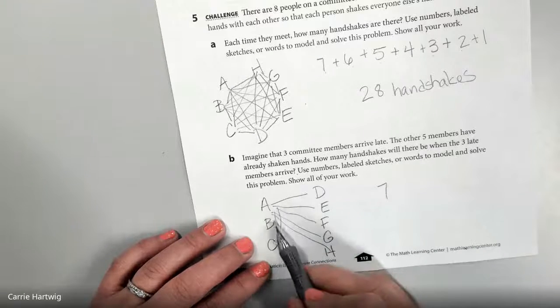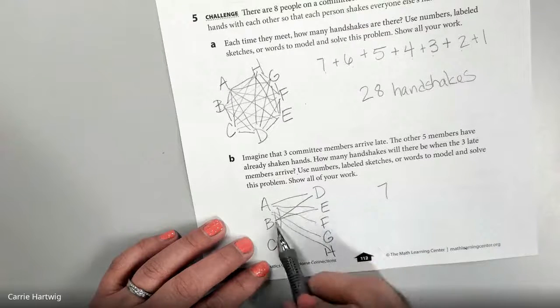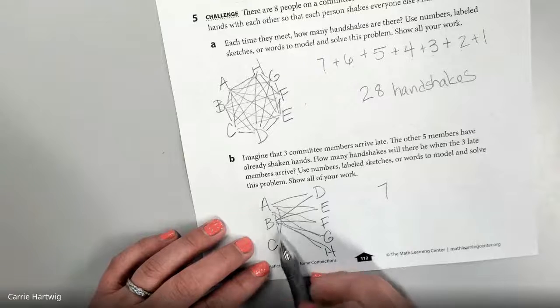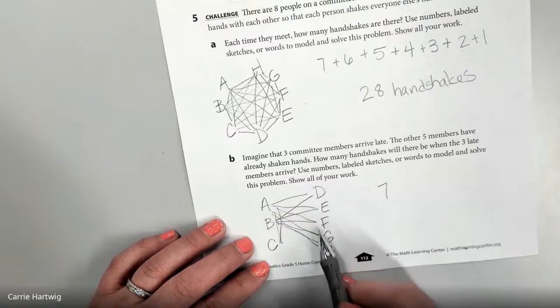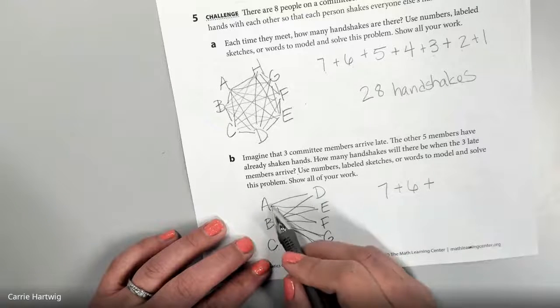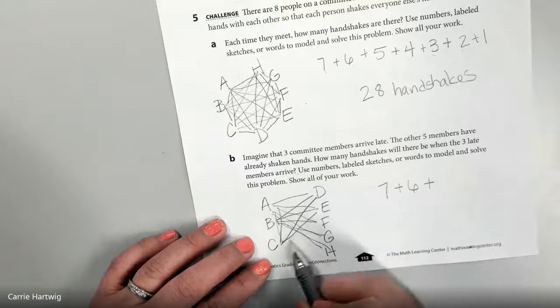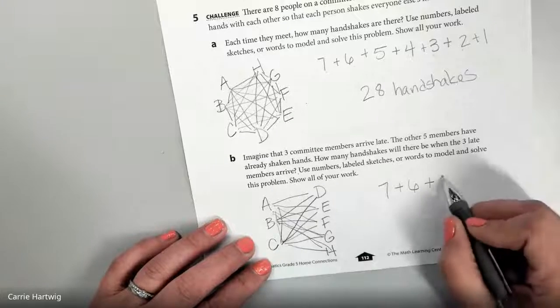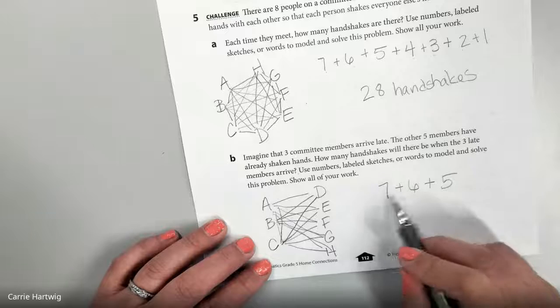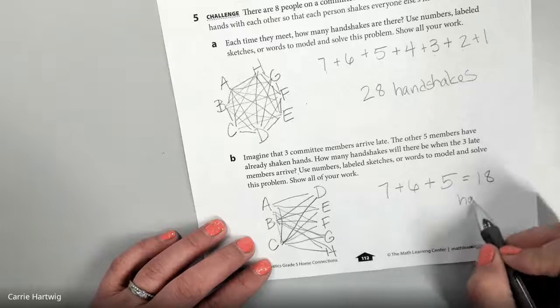B now has already shaken hands with A, but he still needs to shake hands with D, E, F, G, H, and C. That's 1, 2, 3, 4, 5, 6. Now C has shaken hands with A and B, but still needs to shake hands with D, E, F, G, and H, which is 5 more. So 7 plus 6 is 13, plus 5 is 18 handshakes.